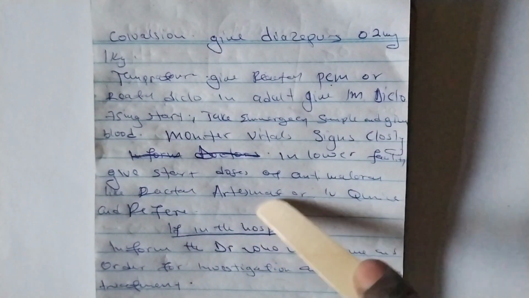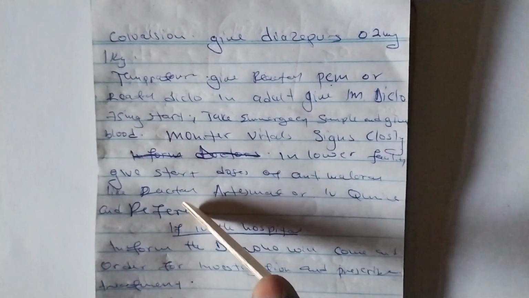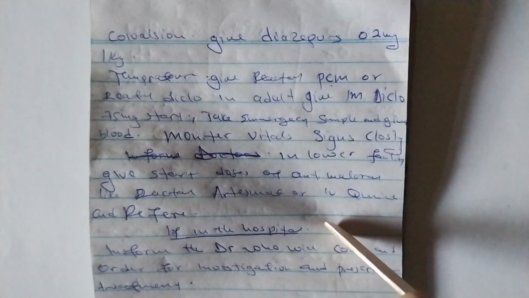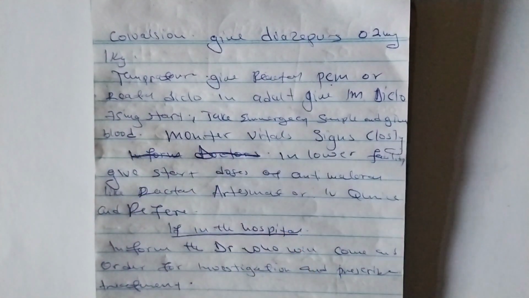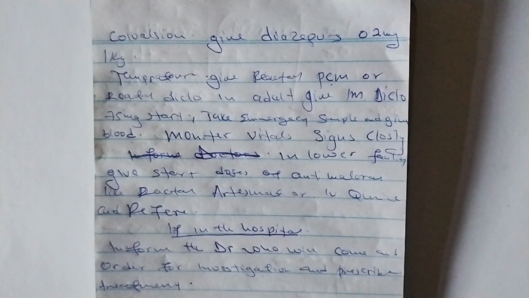So if you are in a low-level facility, you give a start dose of anti-malarial like rectal artesunate or IV quinine, and you refer. If you can, take the sample and accompany the patient to the hospital, just hand over the sample to the lab, and they will do the investigation, and if the HB is low, they are going to give blood to the patient.